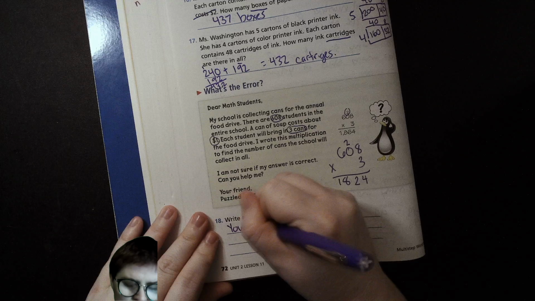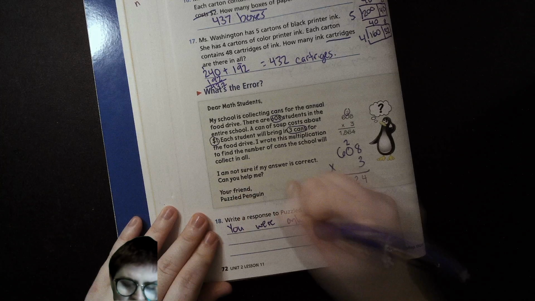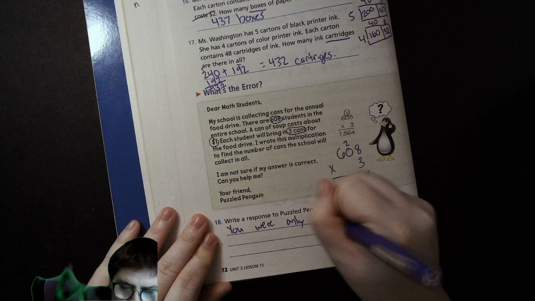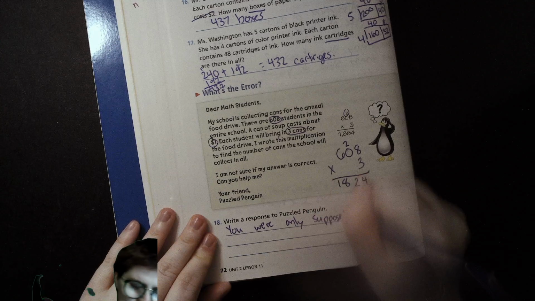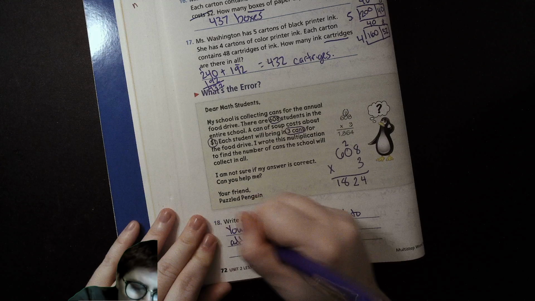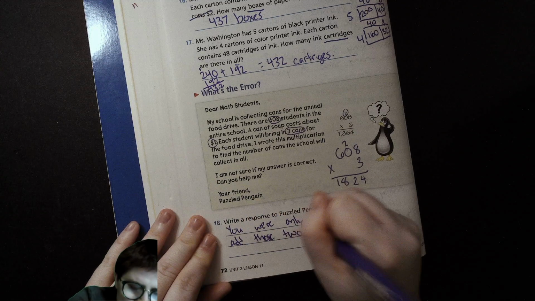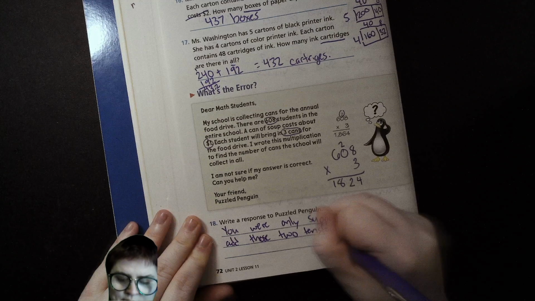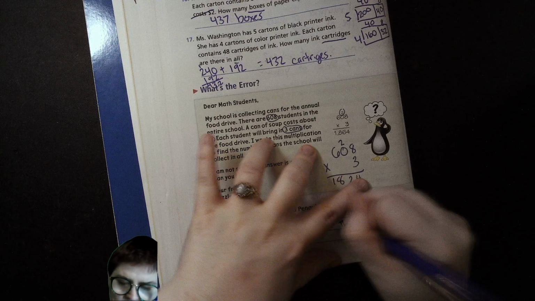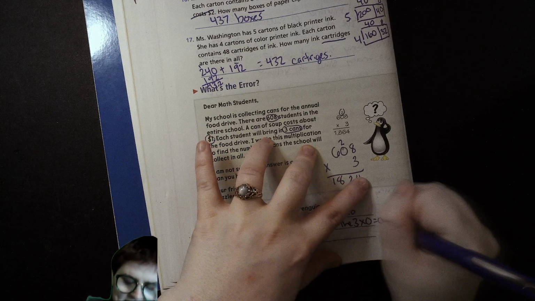You were only supposed to add those 2 tens to the 3 times 0 equals 0.